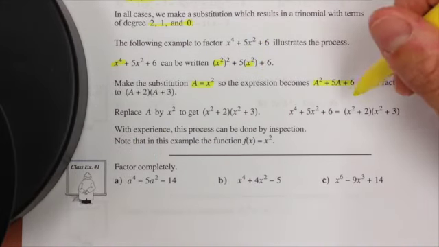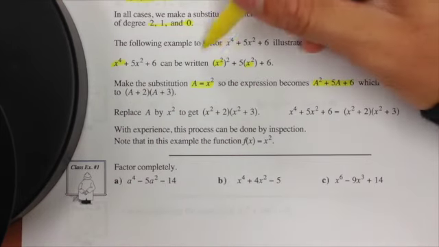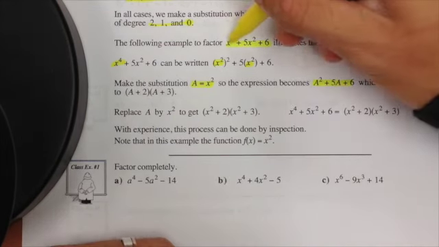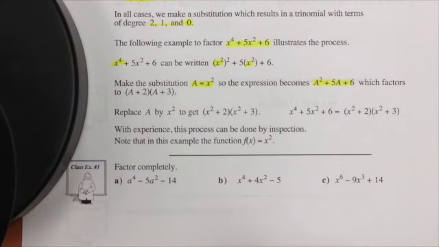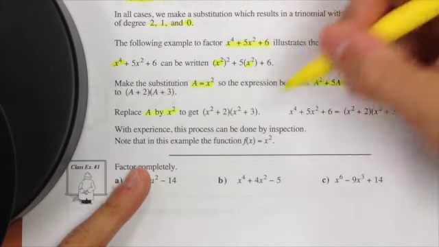Now the reason we do this is because it's just easier to work with the numbers this way, right? If you try to factor the original, it's going to prove to be a little more difficult, just because the x to the power of 4 and x squared might throw you off. So all we're doing is replacing x squared with a.